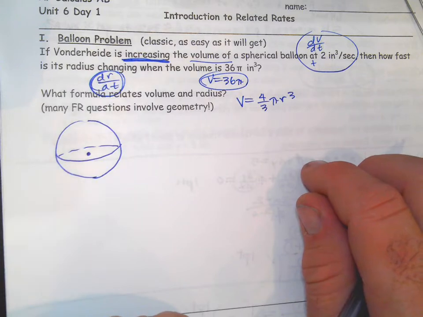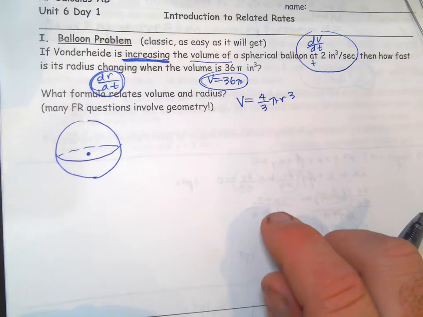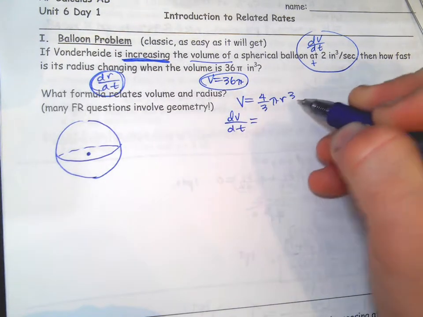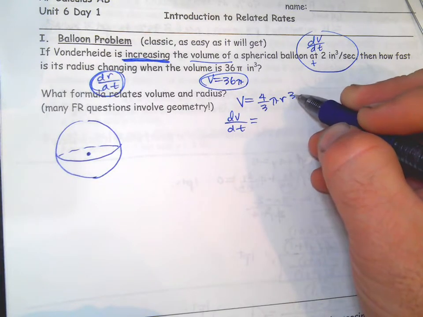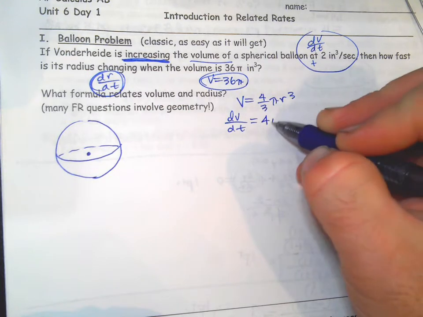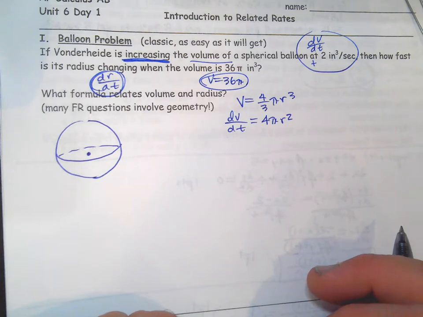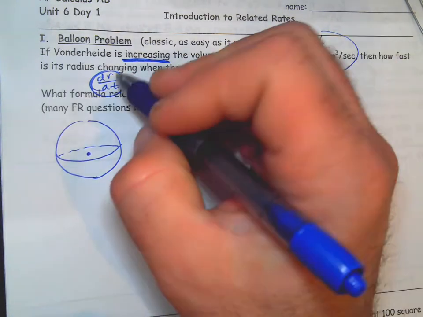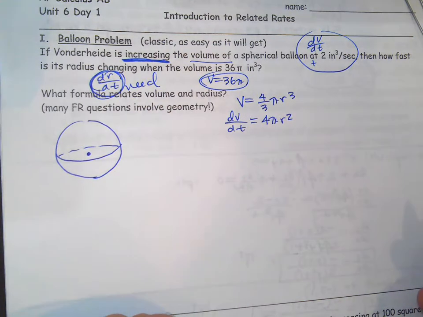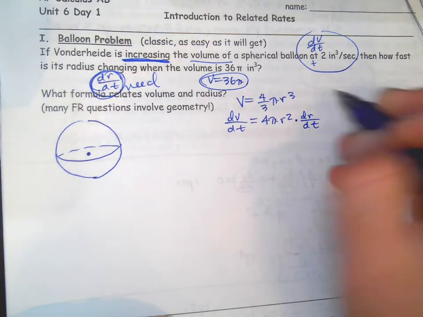Now what we want is the derivative of the volume in there, and the derivative of the radius. So we're going to do dV/dt. The pi is just a number, so it's r cubed. We multiply by 3, power rule. I'm going to get 4 pi r squared. Now, you should know something's wrong because we need dr/dt, and you don't have a dr/dt. So you have to follow it up with dr/dt, because this is implicit differentiation.